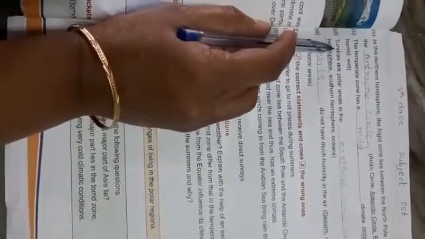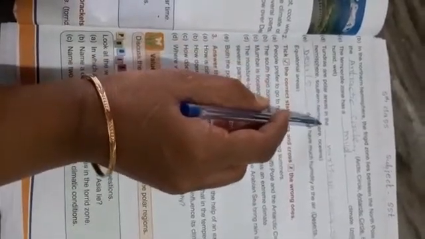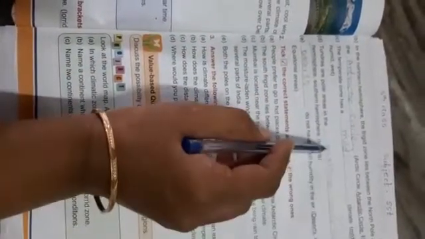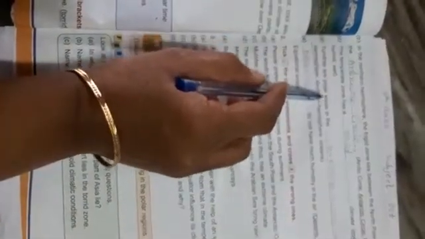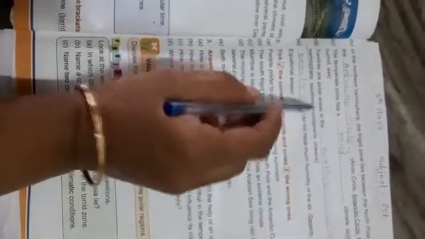D. Tundras are polar areas in the northern hemisphere. The incorrect options are southern hemisphere and oceans. The correct answer is northern hemisphere.